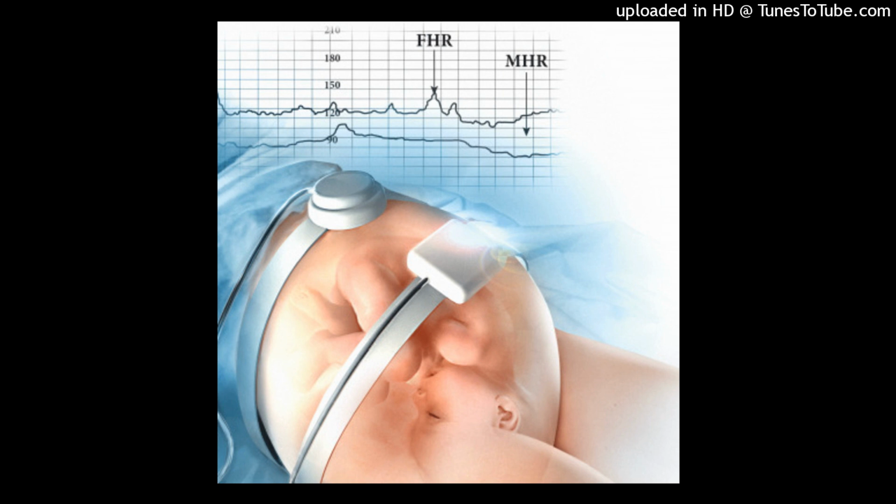Baseline rates are classified as follows. Normal FHR baseline, 110 to 160 BPM. Preterm fetuses often average a rate at the upper end of normal because the sympathetic branch of the ANS is more dominant. These fetuses may have a baseline rate at the lower end of normal.